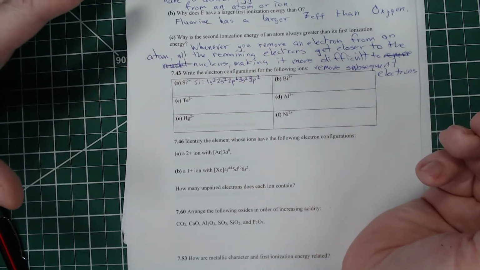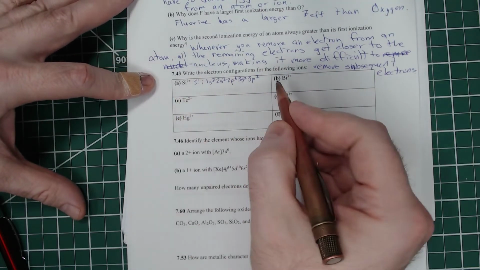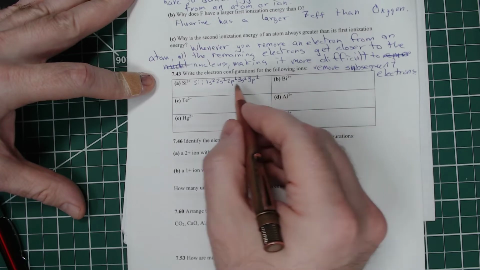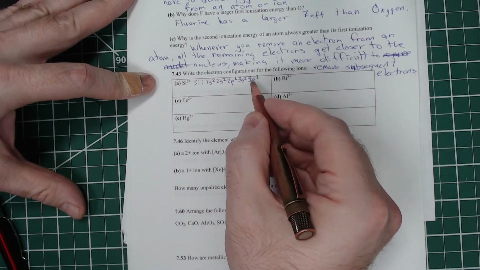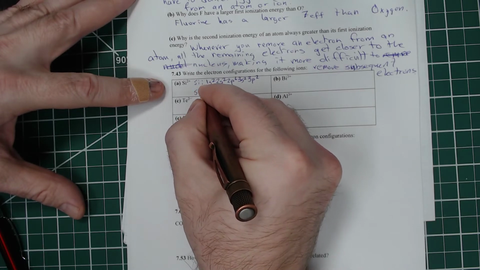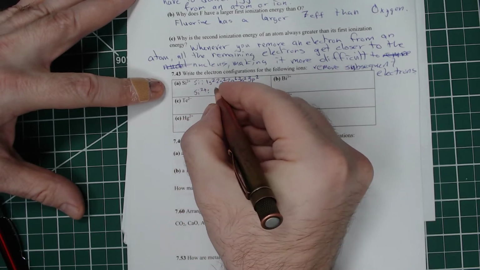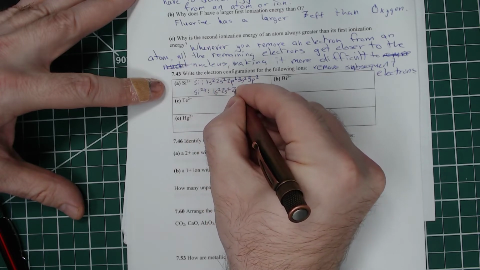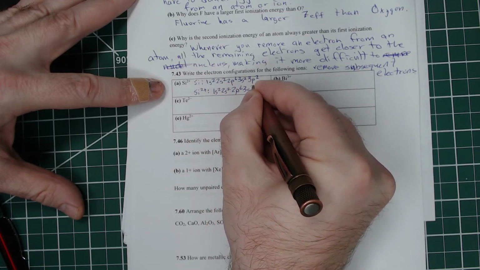When we look at that, where are we going to take 2 electrons away from? We'll take them from the 3p subshell. If you have both to pick from, you take it from the one that is higher in energy, and the p subshell is higher. So Si2+ is going to have the electron configuration 1s2, 2s2, 2p6, 3s2.